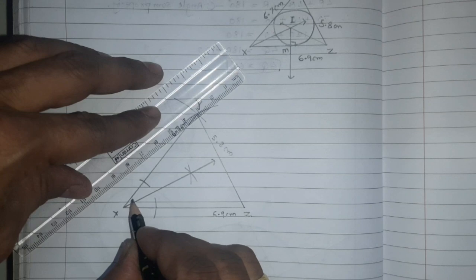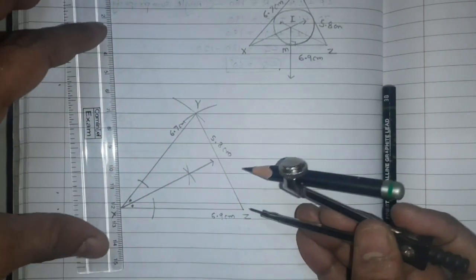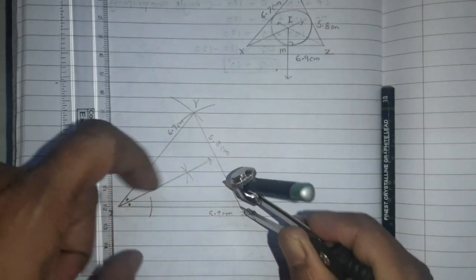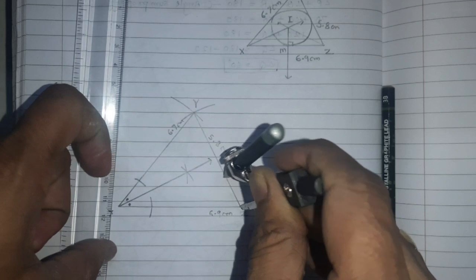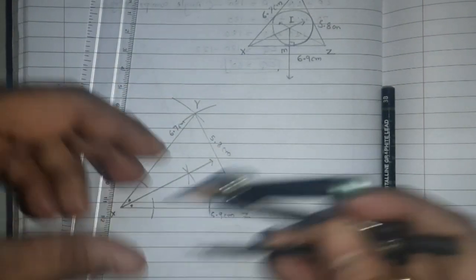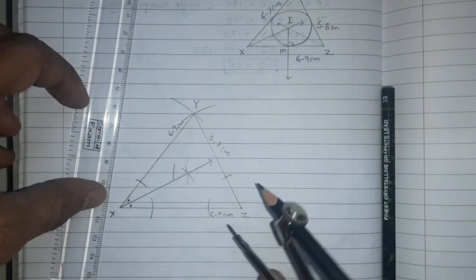Make the same marking. Then we have to draw the angle bisector of angle Z. Put the metal point on Z, take a sufficient distance and make two arcs like this. Now put the metal point on this arc, draw an arc like this.